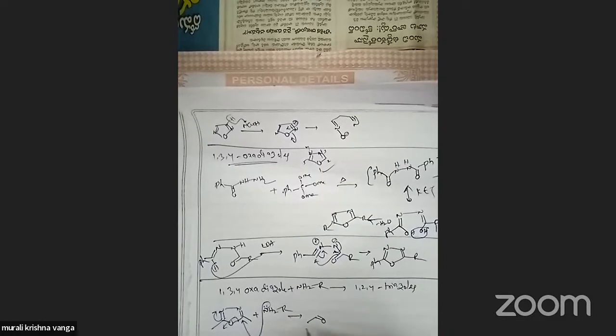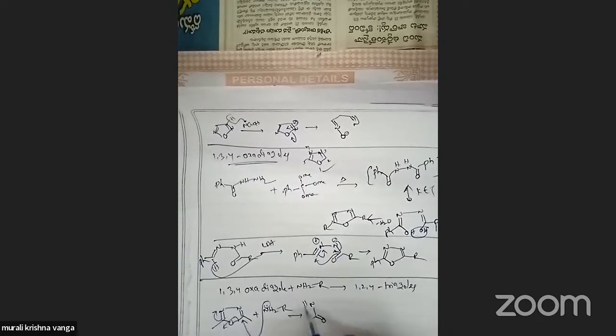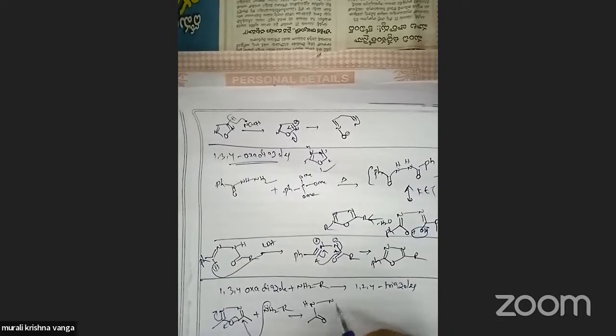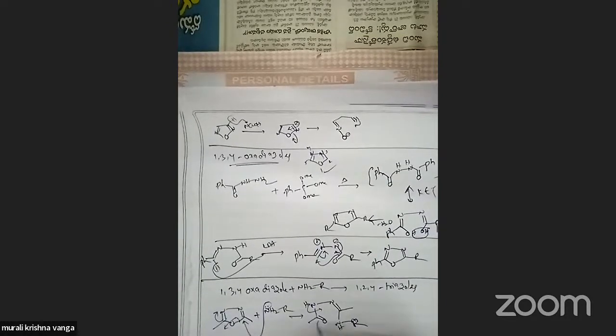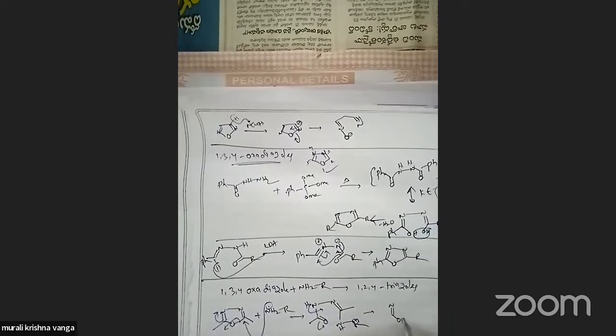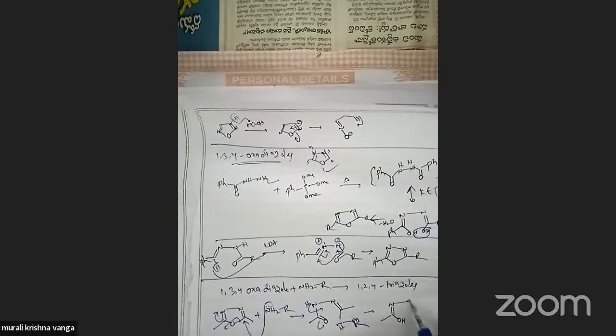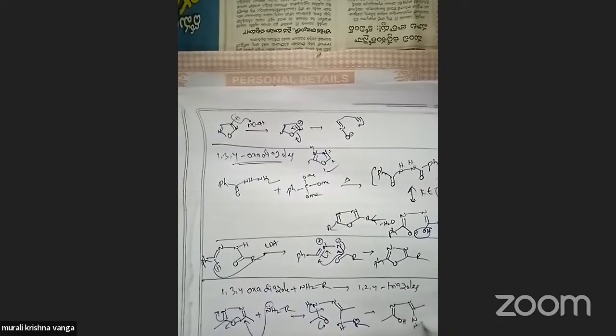Here C double bond O and NH, and N double bond methyl, NH with R. Now it undergoes keto-enol tautomerism, giving OH, N double bond, NHR.